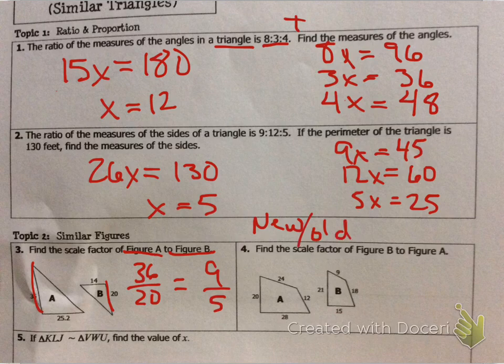But the reason why I do something like that is because that way I could take the 36 and multiply times that 5/9, and it would give me 20. But that's a whole different thing, and we'll worry about that later. More than likely on the test, I'll make sure it says this one to this one. So notice this one says figure B to figure A. So here I would do 9 over 12, and that would give me 3/4.